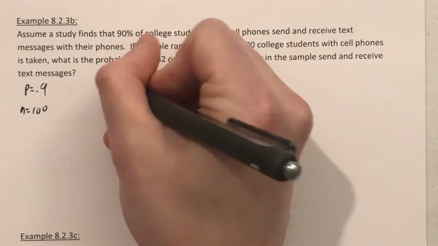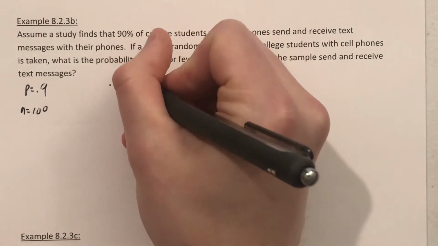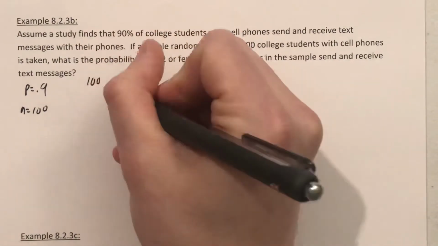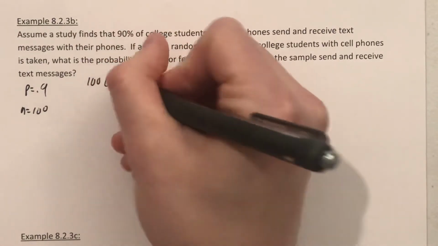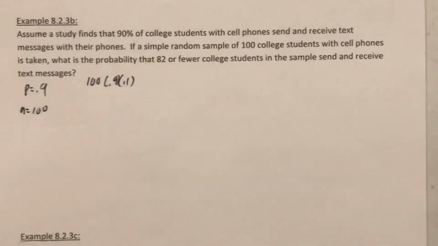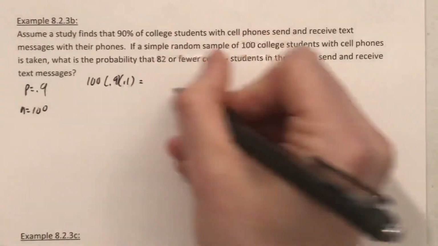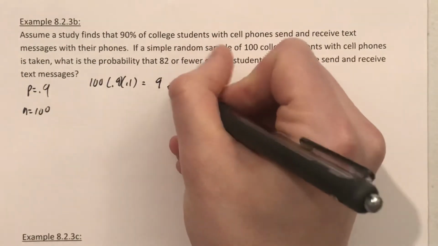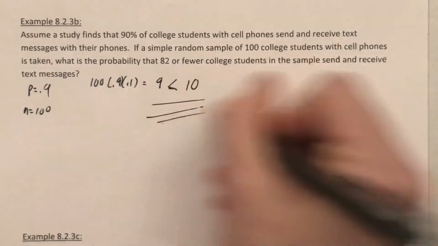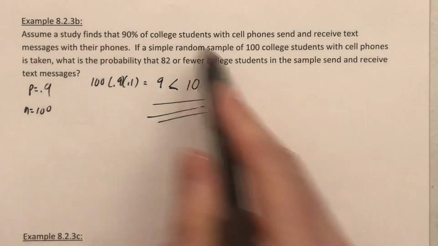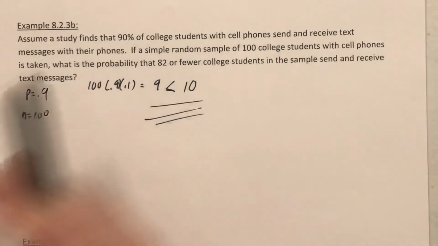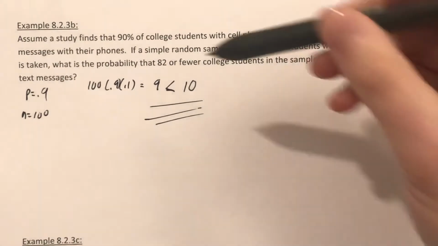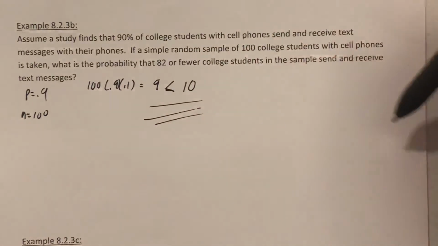And so we're going to recheck our n times 0.9 times 0.1. This is our check. And if we do that multiplication, we get 9. 9 is less than 10, right? That's an issue. We can't answer this question. We can't go any further with this problem because this check didn't hold.